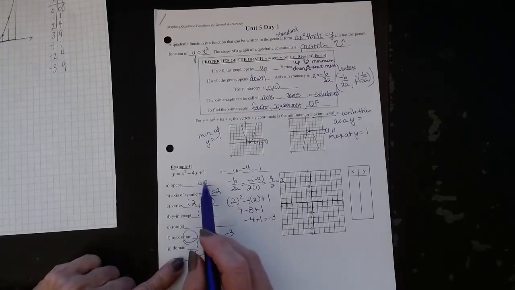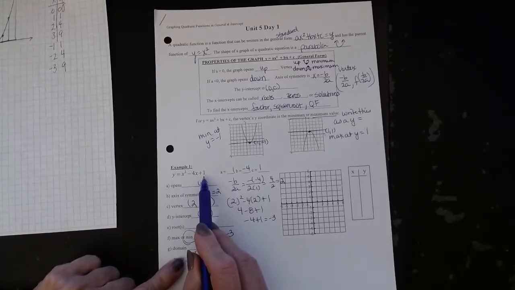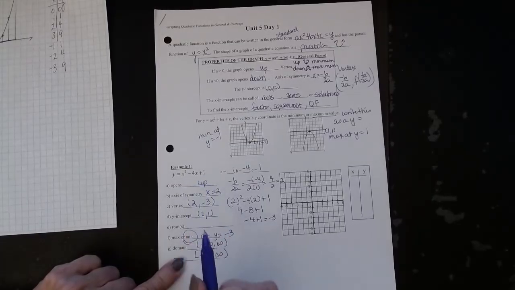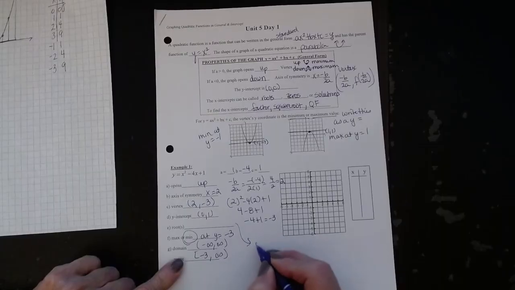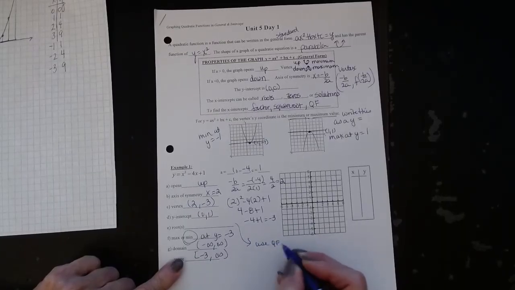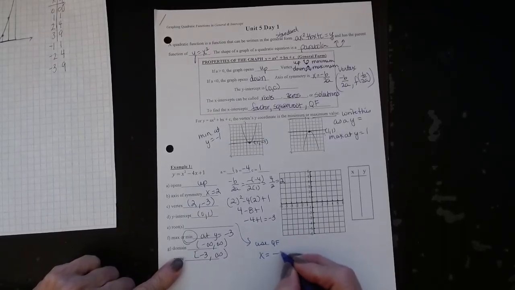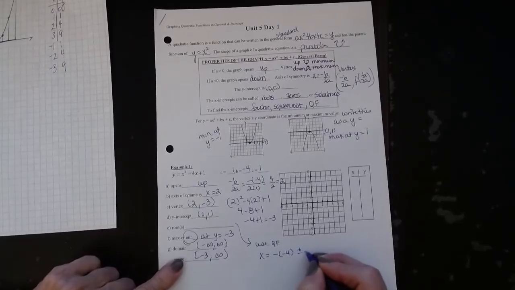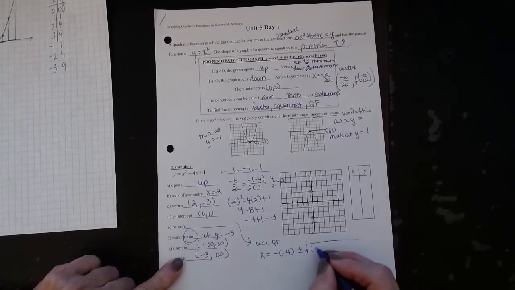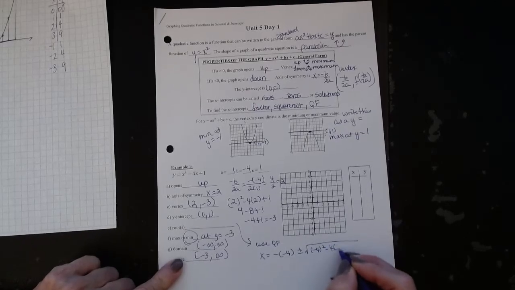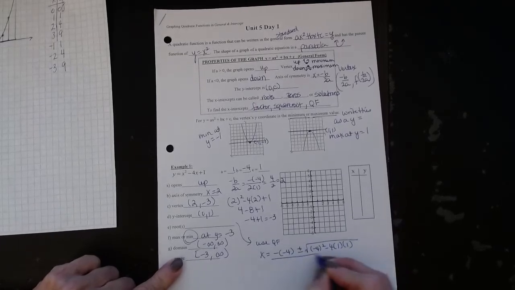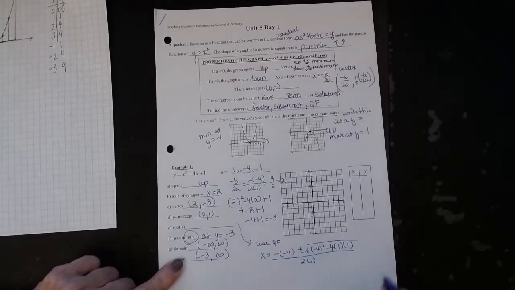My roots I cannot get by factoring because I have no factors of 1 that add up to negative 4. So I'm going to have to use the quadratic formula to solve. So x equals negative b plus or minus the square root of b squared minus 4 times a times c, all divided by 2 times a.